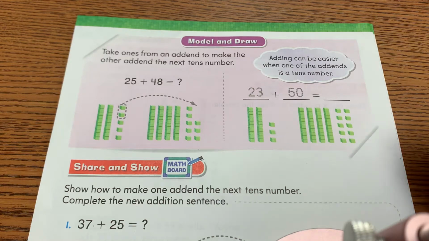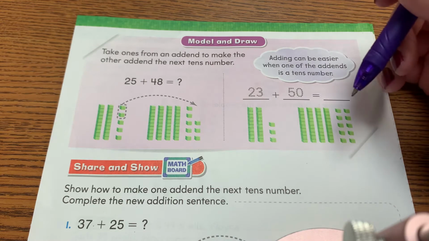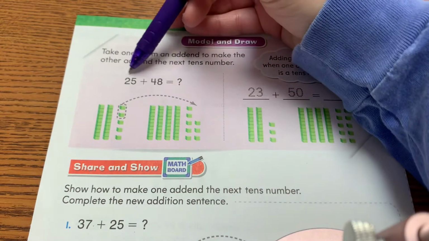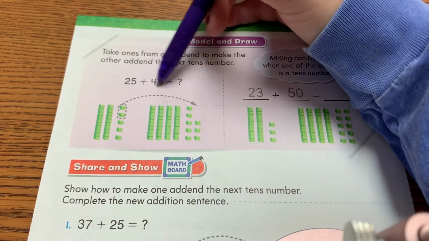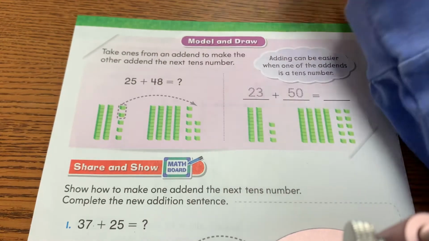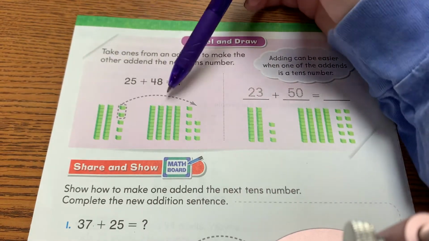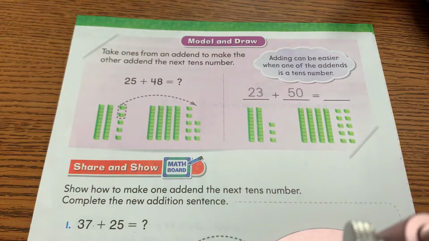All right, guys, this is lesson 4.2. It's using compensation to add, and it's basically the same thing we were doing, except they're both two-digit numbers, and we are deciding which one of these is closer to the nearest 10. Now, what I mean by that is when you count by tens, 10, 20, 30, 40, 50, 60, 70, 80. Those are all tens, okay?